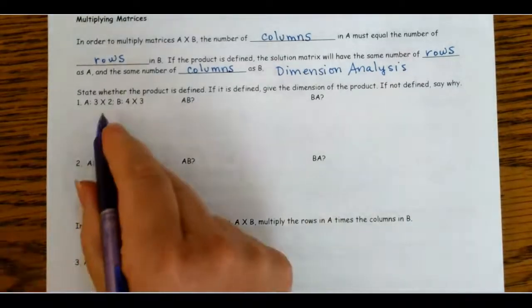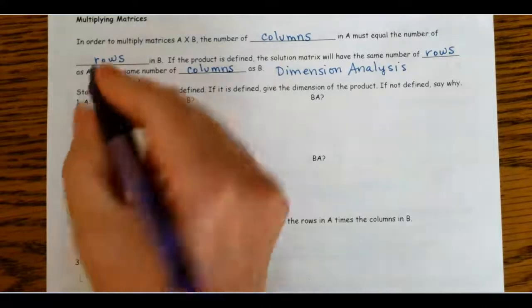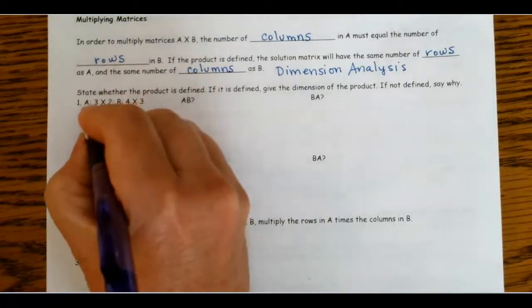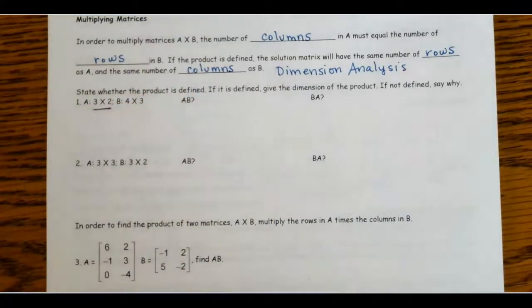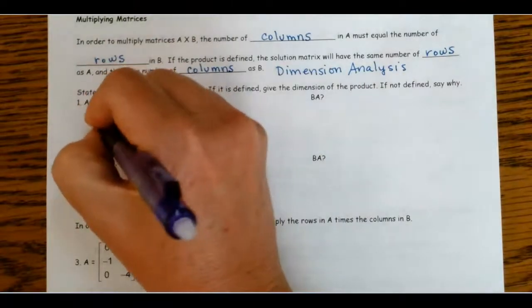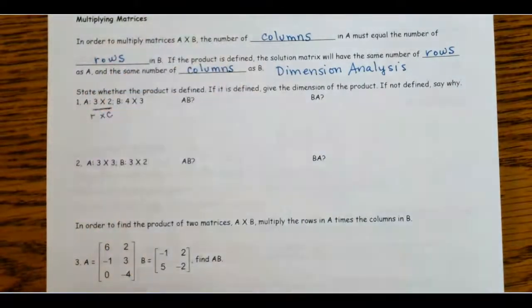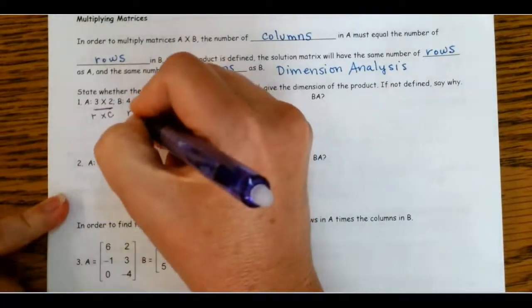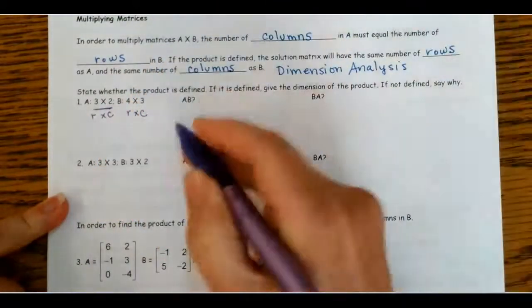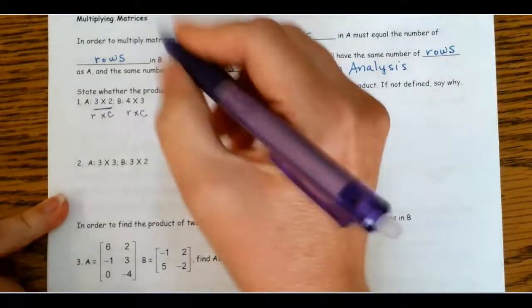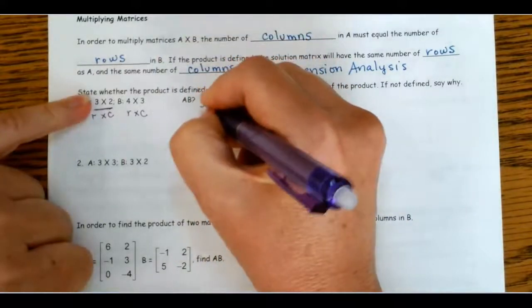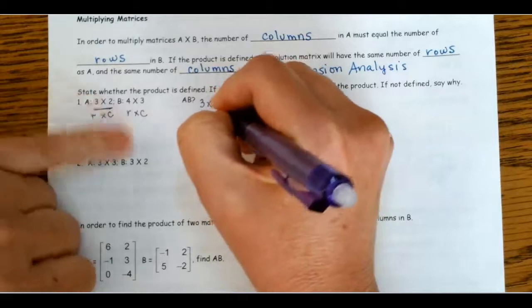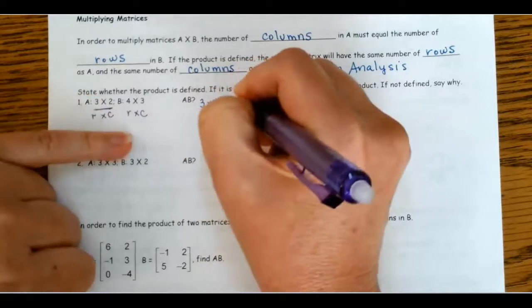So in example 1, matrix A is a 3 by 2 matrix. I don't even have the matrix, I just know the dimensions. And again, a reminder from the previous lesson, this is rows by columns. And then matrix B is 4 rows and 3 columns. So the question is, can I multiply it? Well, I have a 3 by 2 times a 4 by 3.